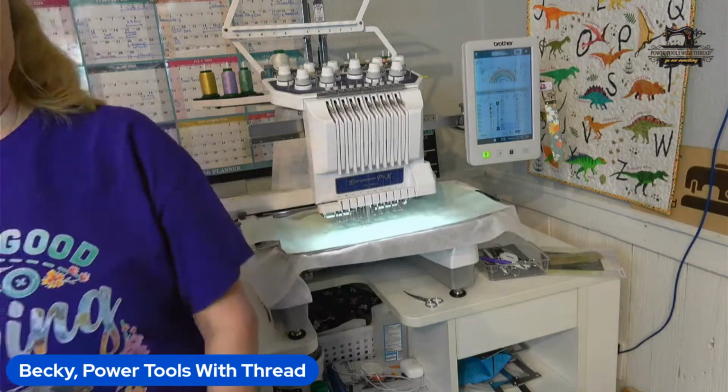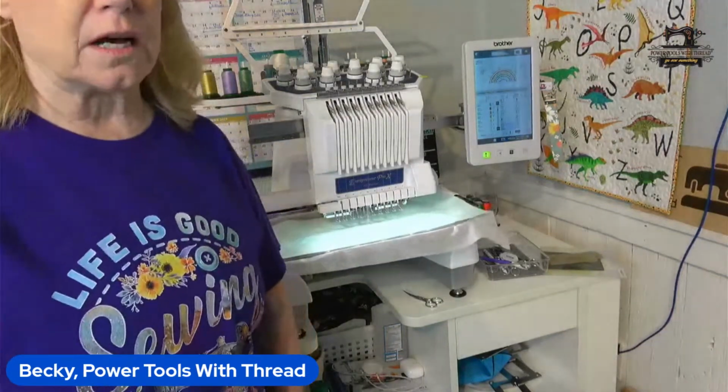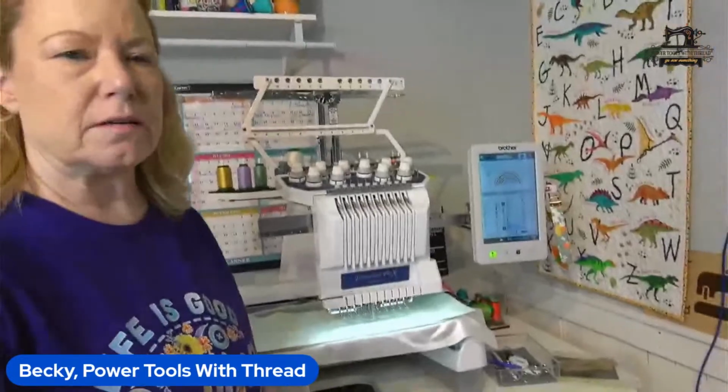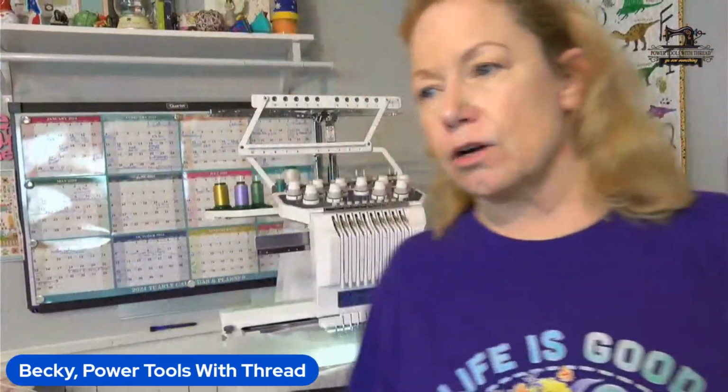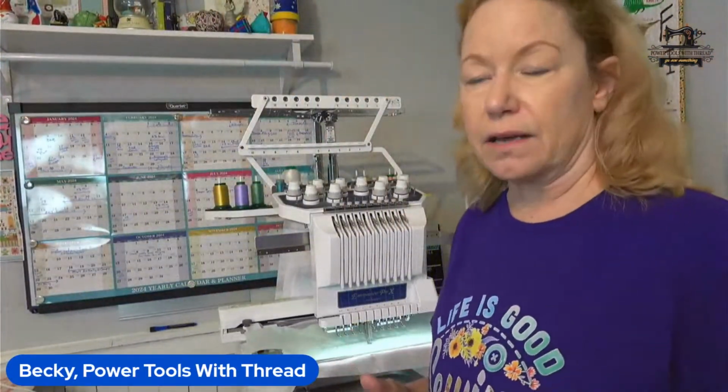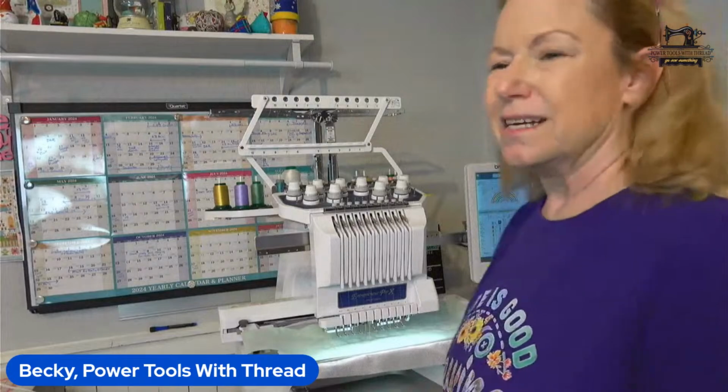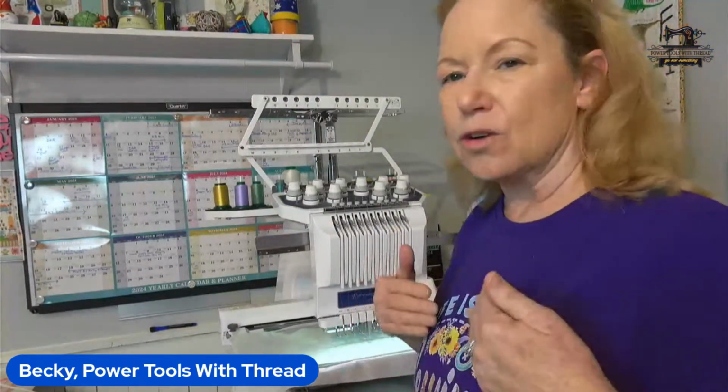Yeah, I love it. I absolutely love the multi-needle. I use it all the time. I'll use it before I go to the single needle. If I can, I'll definitely use it first, just for how quick it is.